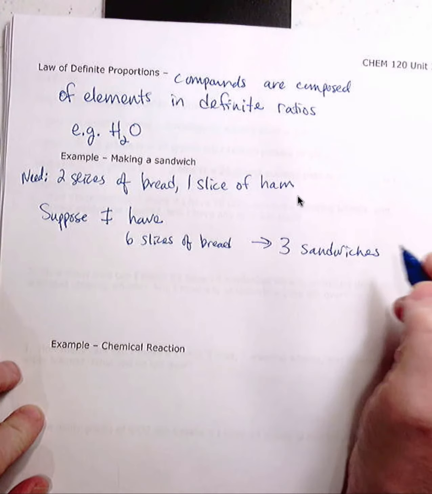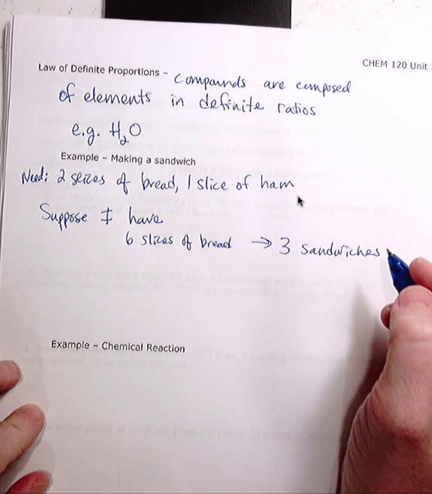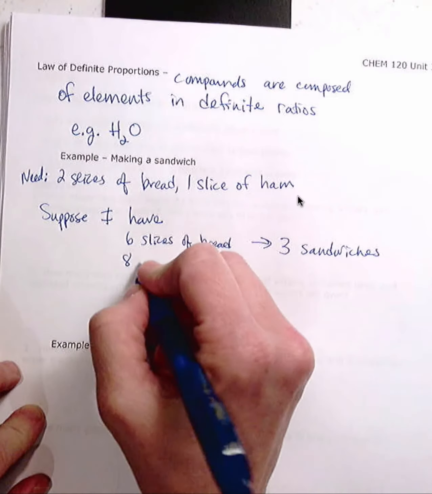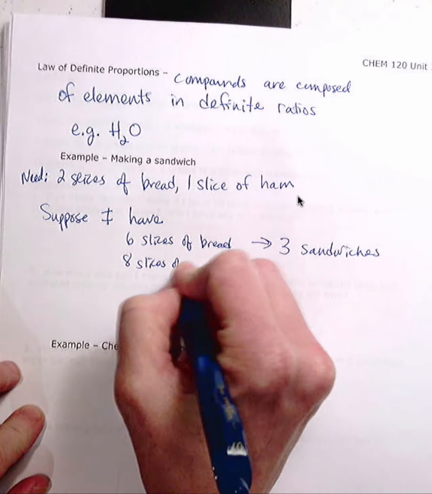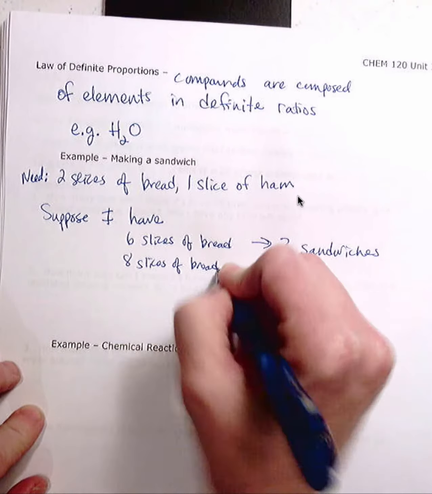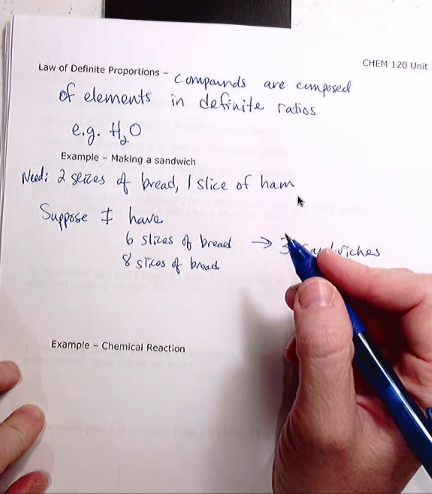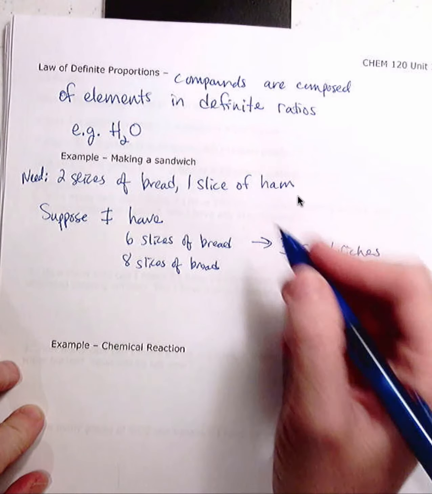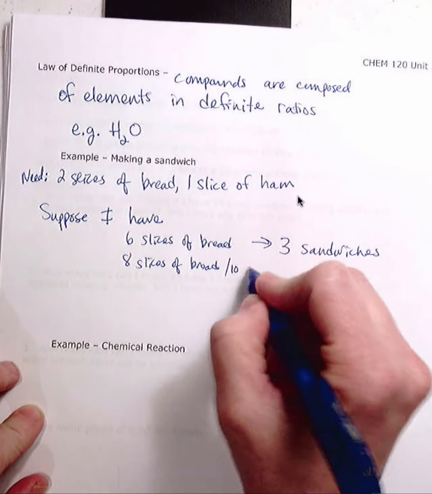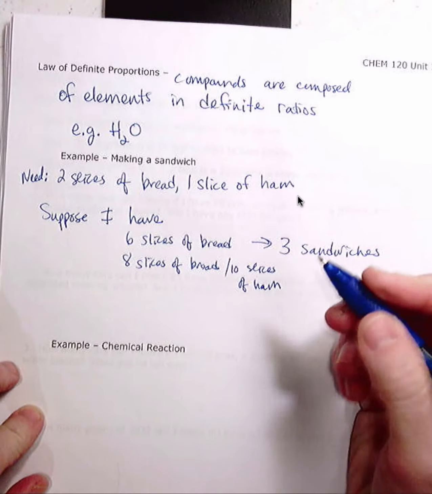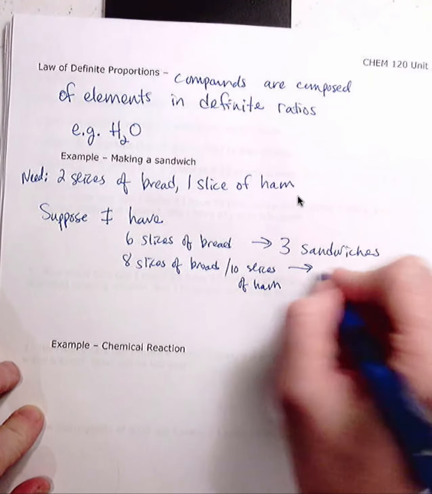All right, what if I had 8 slices of bread and 10 slices of ham? You could make 4 sandwiches.